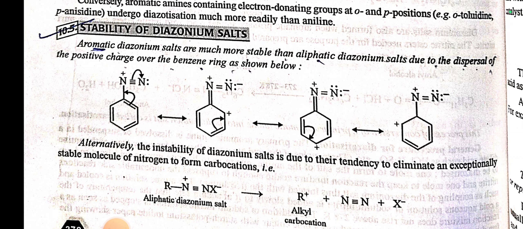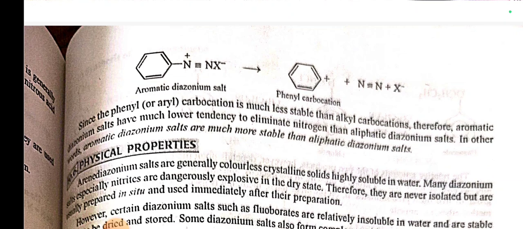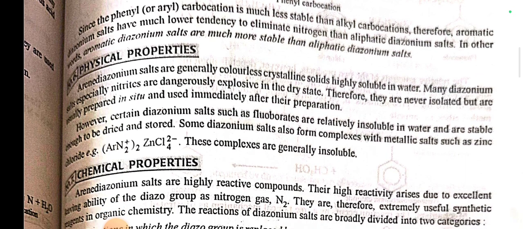Aromatic diazonium salts are much more stable than aliphatic diazonium salts due to the dispersal of positive charge over the benzene ring. Alternatively, the instability of diazonium salts is due to their tendency to eliminate an exceptionally stable molecule of nitrogen to form a carbocation. Since the phenyl or aryl carbocation is much less stable than alkyl carbocation, therefore, aromatic diazonium salts have much lower tendency to eliminate nitrogen than aliphatic diazonium salts. In other words, aromatic diazonium salts are much more stable than aliphatic diazonium salts.